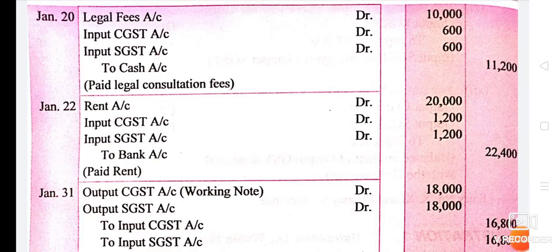Next entry, 20th January. Legal consultation fees of rupees 10,000 paid in cash. This is an example of GST for expenses. Legal fees paid. Legal fees paid account debit 10,000. 6% of 10,000 will be 600. So input CGST account debit 600. Input SGST account debit 600. Total amount paid by us is rupees 11,200 in cash as legal fees to the legal consultant.